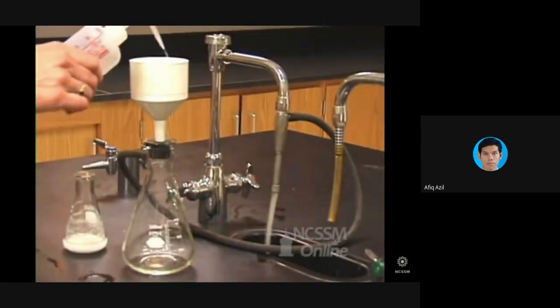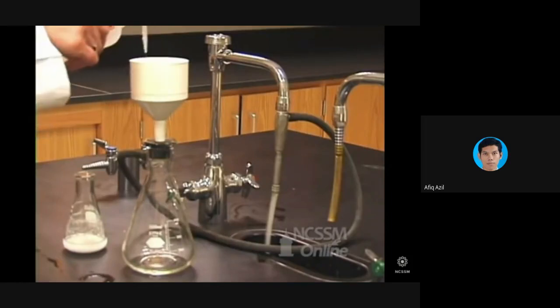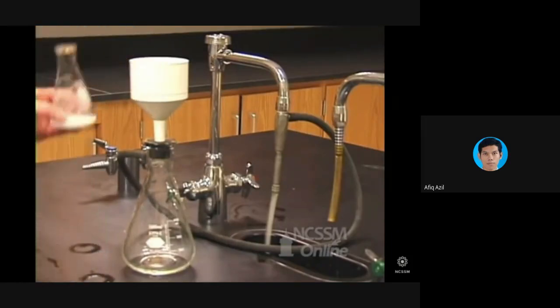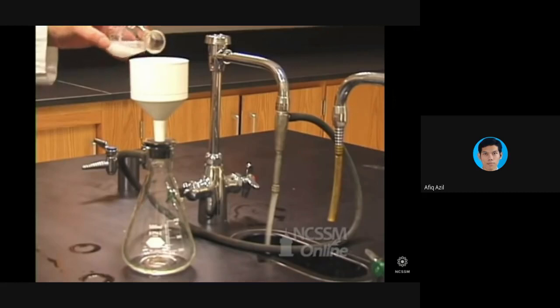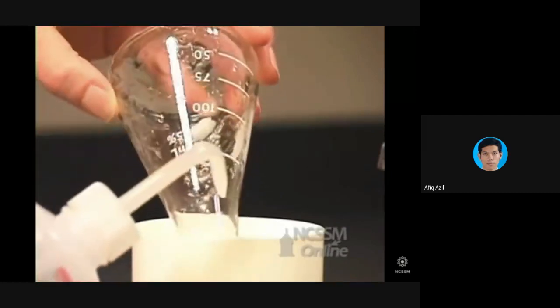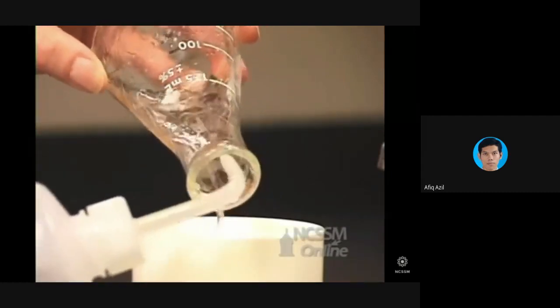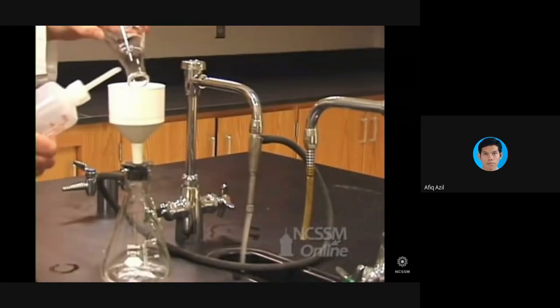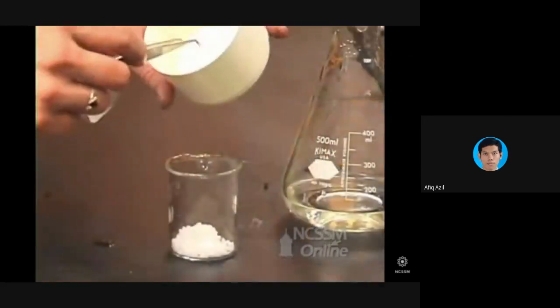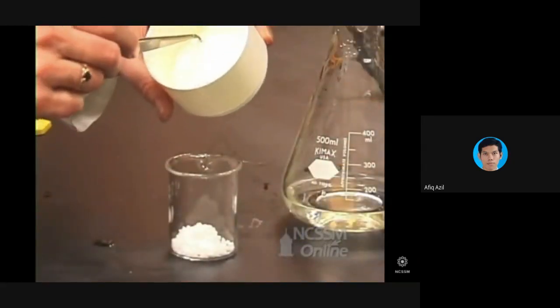We'll use just a little bit of water to make a nice tight seal, and then we'll pour our aspirin solution into the funnel. We're going to rinse the sides down. We want to make sure we get all of the aspirin into our funnel. You can see here we have lots of aspirin.